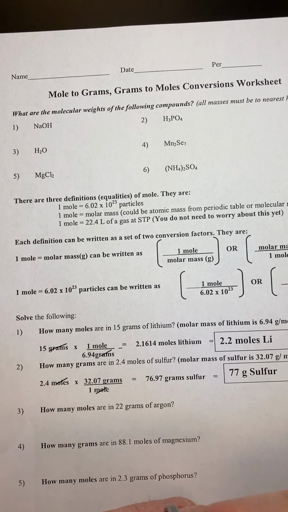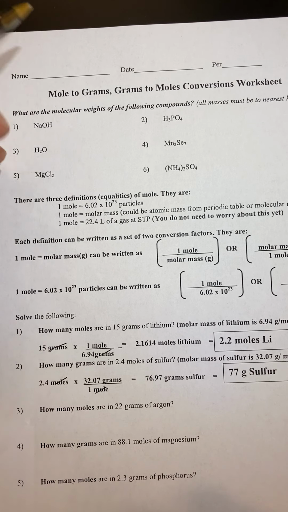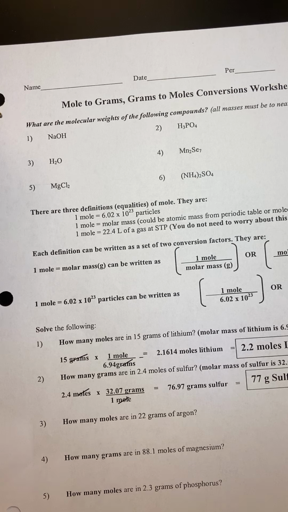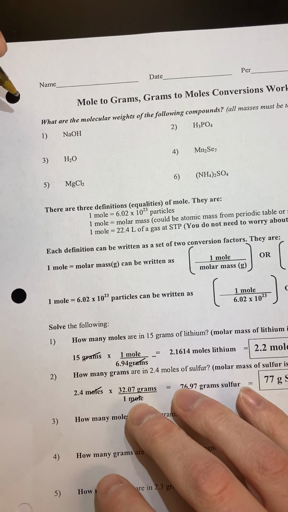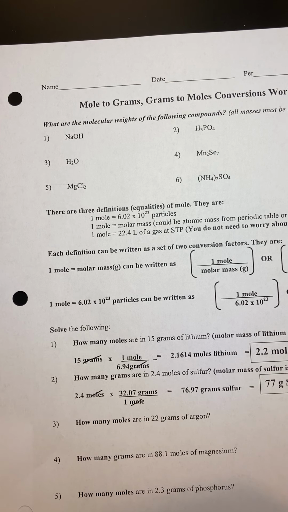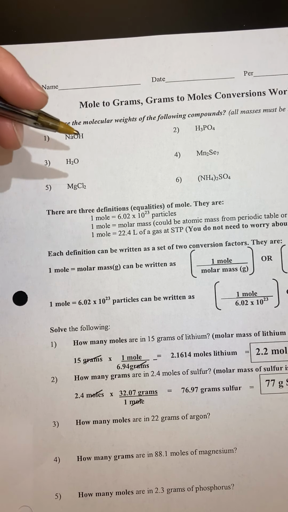All right, we're gonna work several of these mole calculation problems. So I'm gonna show you how to do these. Now, the first ones that we're gonna take a look at are just how to find the molar mass of a substance. And just a reminder, 1 mole of a substance represents 6.02 times 10 to the 23rd particles. So it's like a very large dozen.